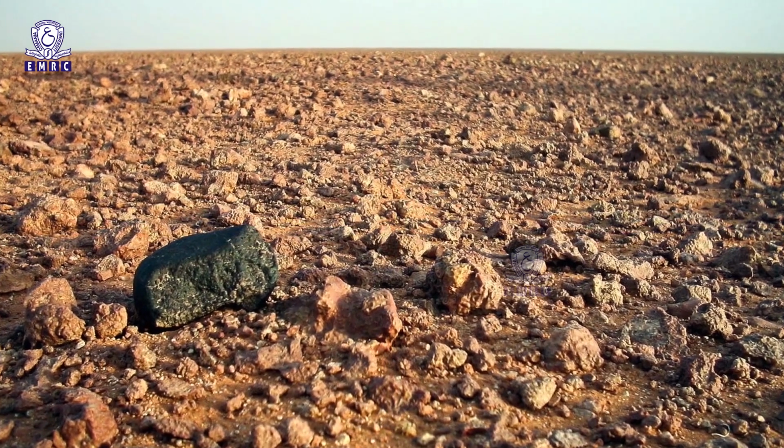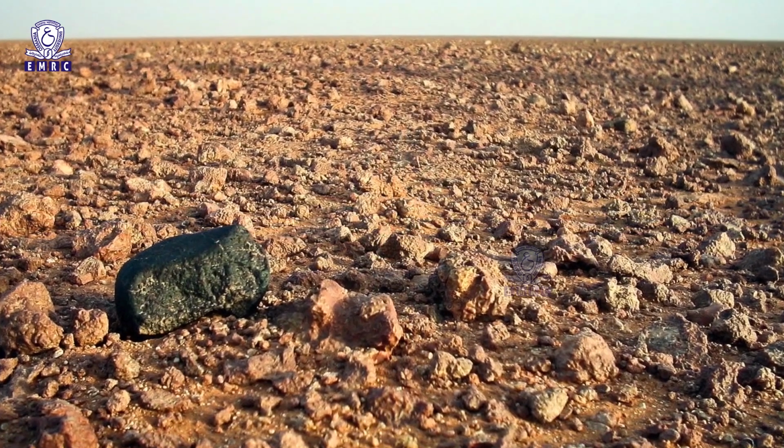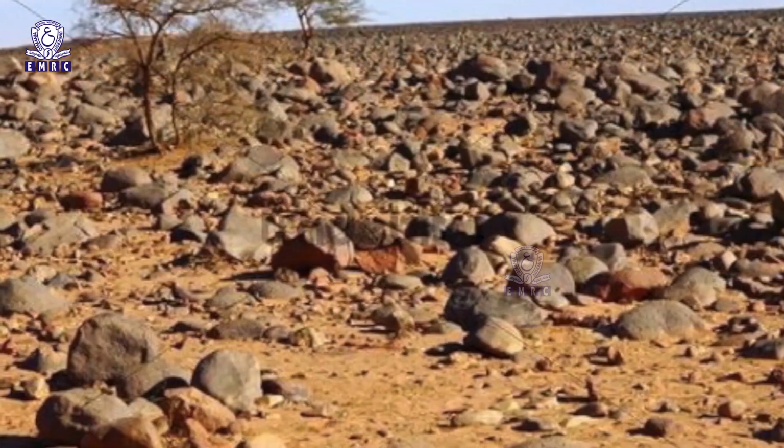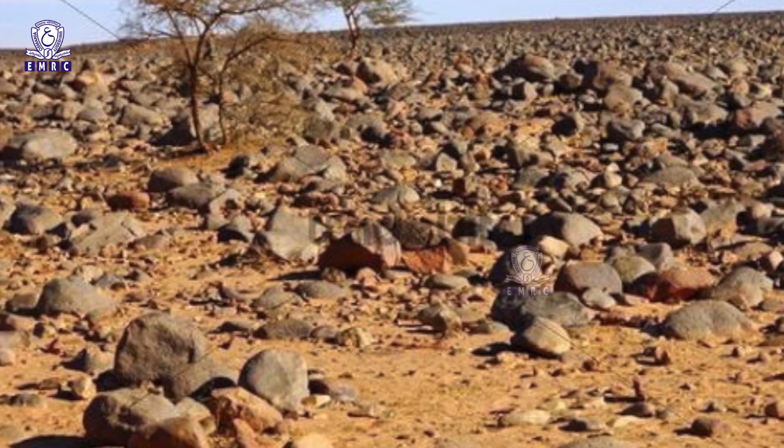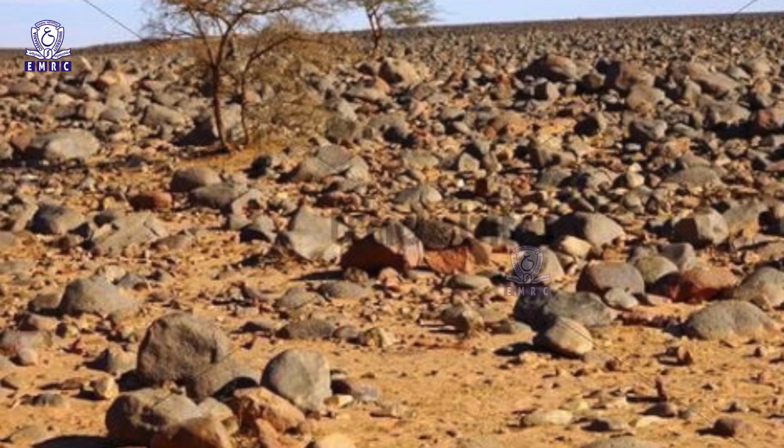Hamada. In desert areas, due to the deflation process, most of the sand is blown away by the wind, due to which the floor of the hard rock is exposed. The sandy deserts, due to the removal of the sand, are now converted into a rocky desert surface called hamada. Hamada is common in the Sahara Desert.